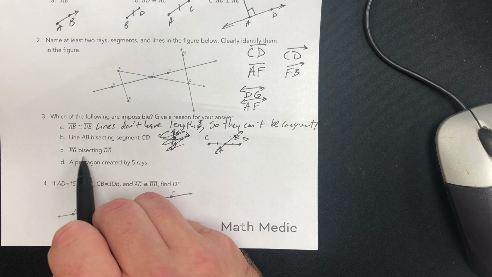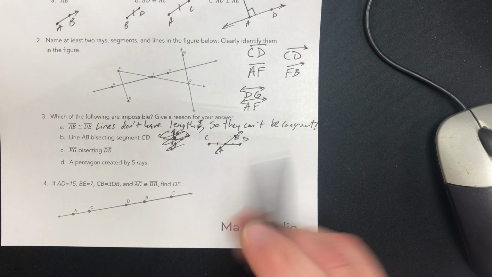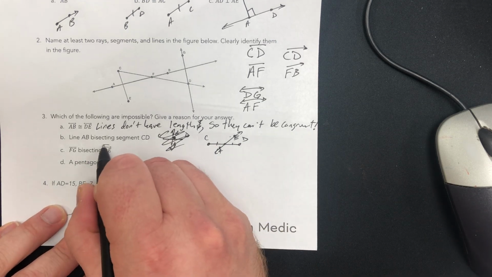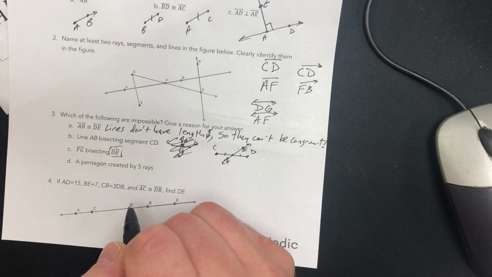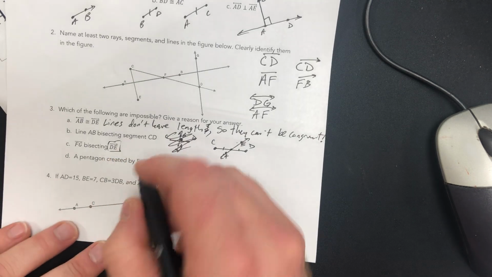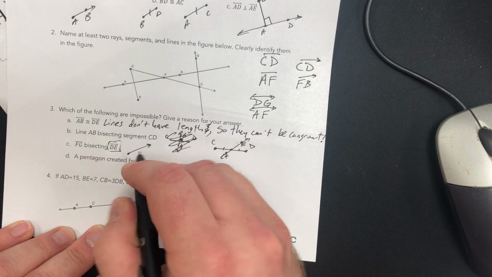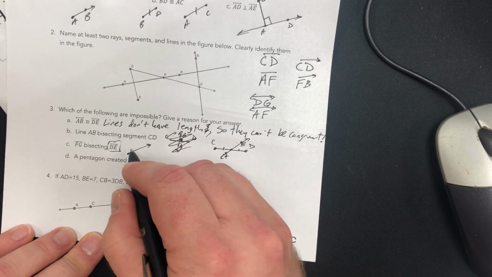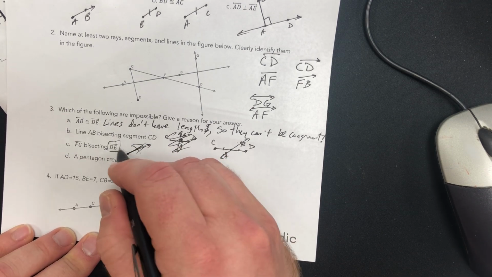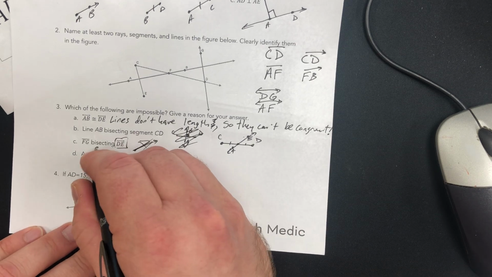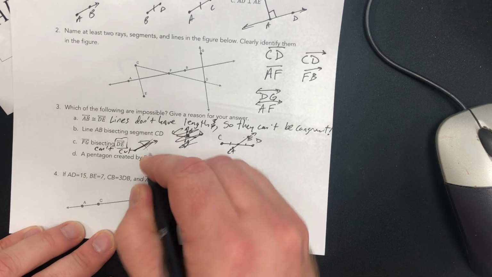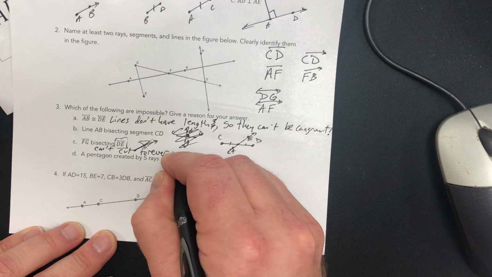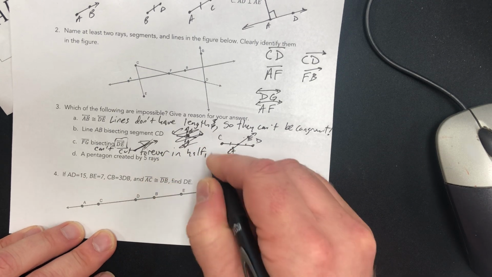All right, let's see. FG bisecting the ray DE. Wait, hold on. A ray. Can you cut a ray in half? So it goes forever. Where's half of here to forever? No, not possible. So can't cut forever in half.